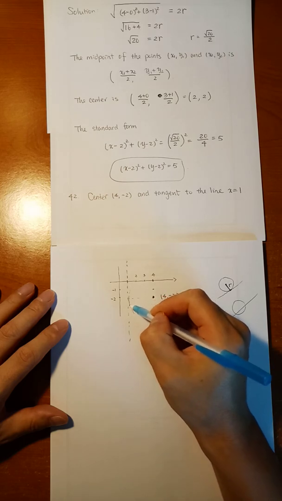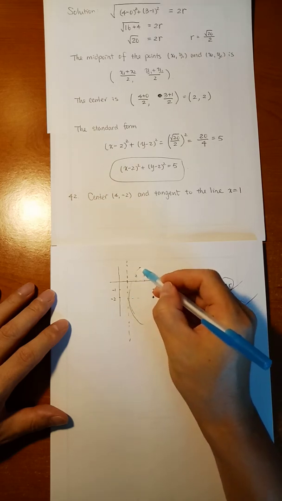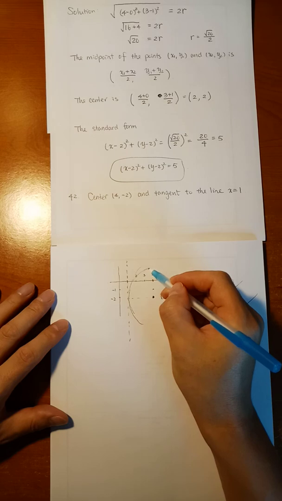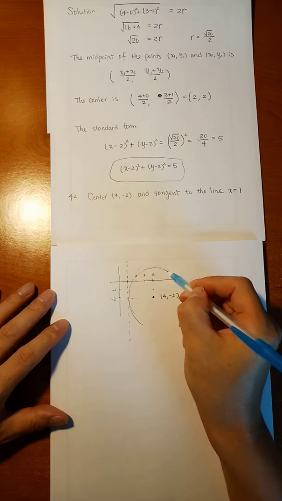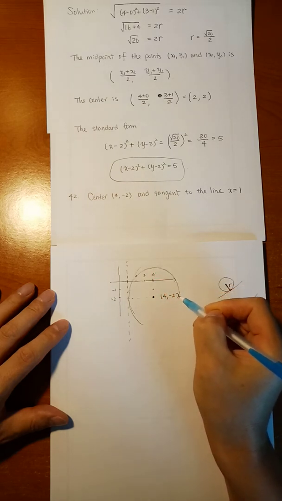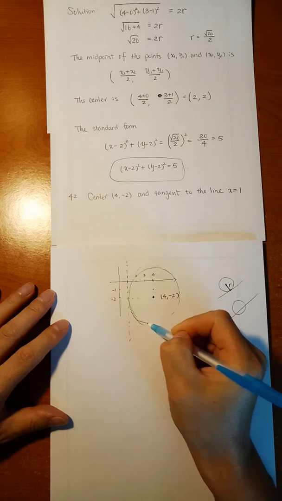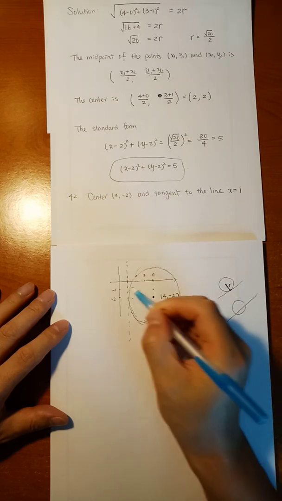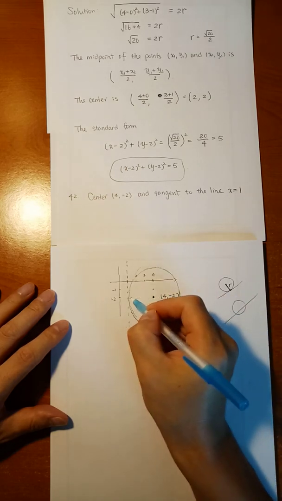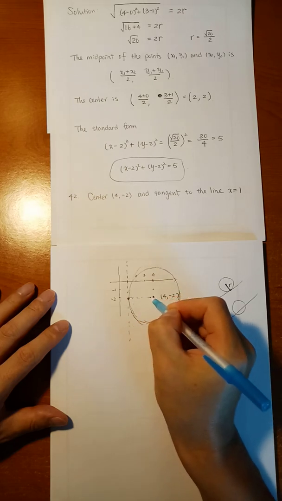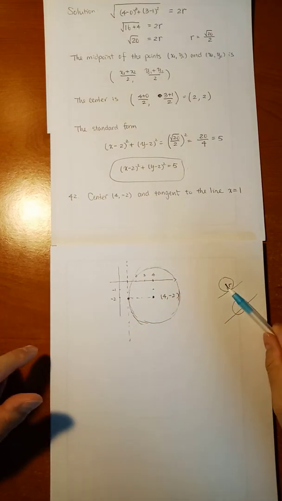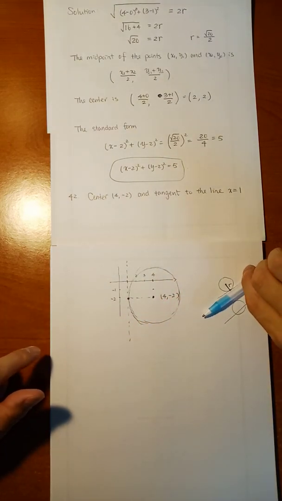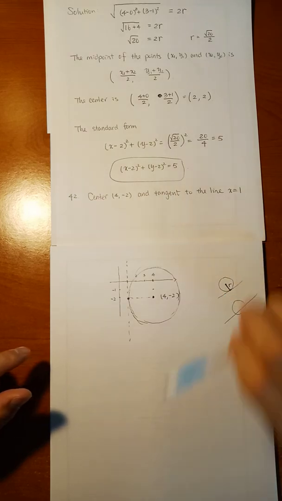So if we try to sketch the graph, you will see that, remember I said the radius is perpendicular to this tangent line.